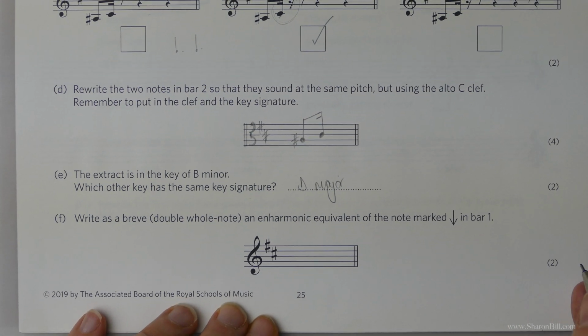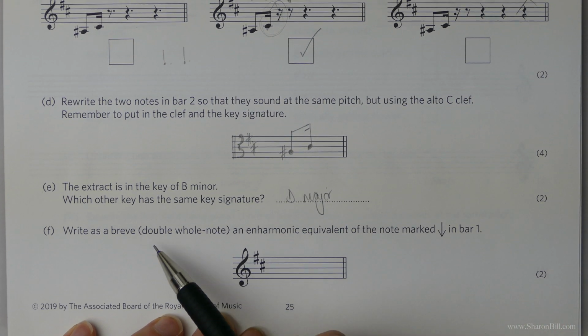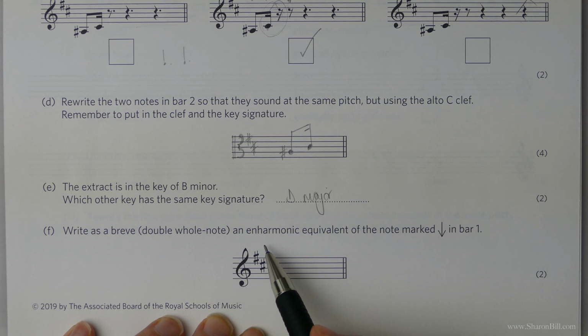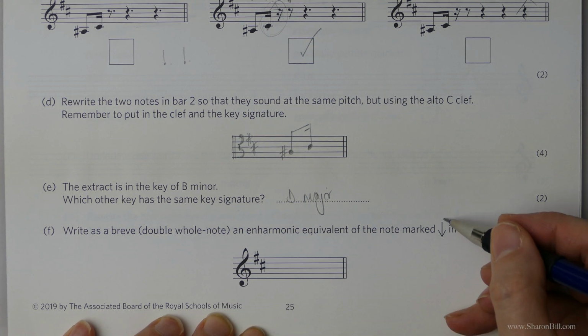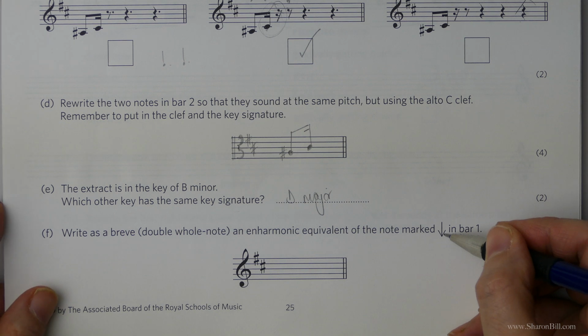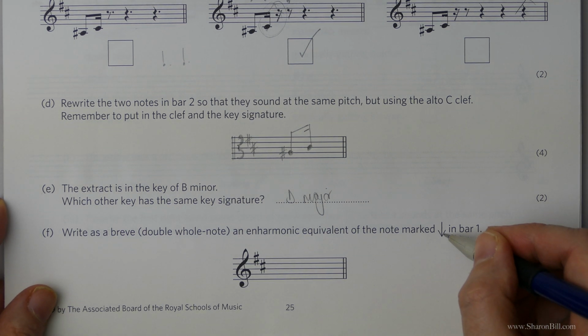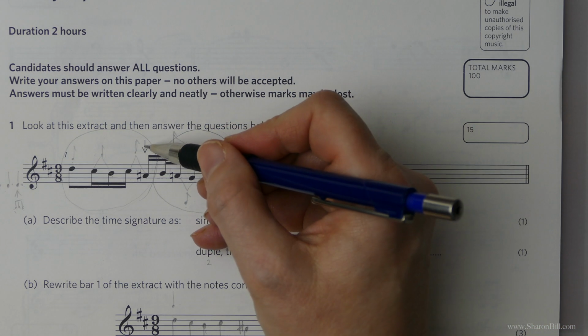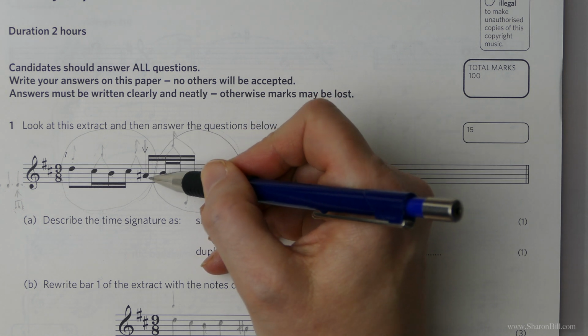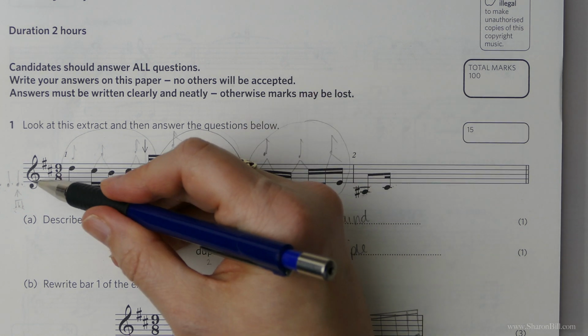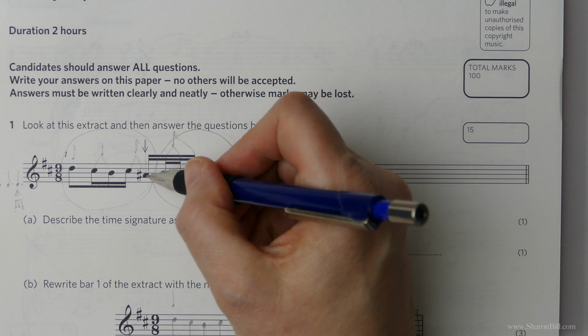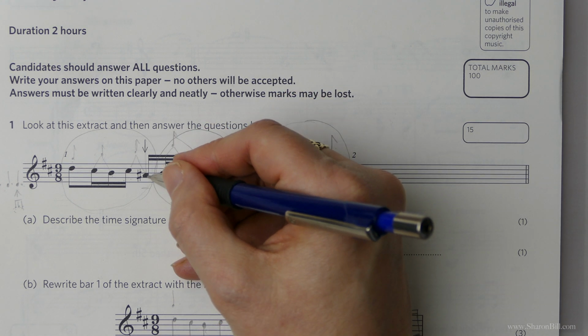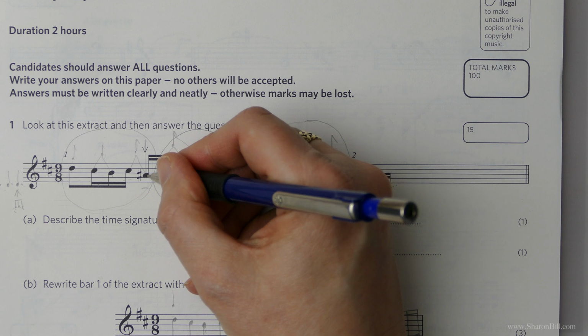And finally, we are asked to write as a breve, a double whole note, the enharmonic equivalent of the note marked with an arrow in bar 1. So let's find that. Here we go, it's this one here. And so this is A sharp, we're in the treble clef, and it's the A sharp above middle C, so just be careful there.